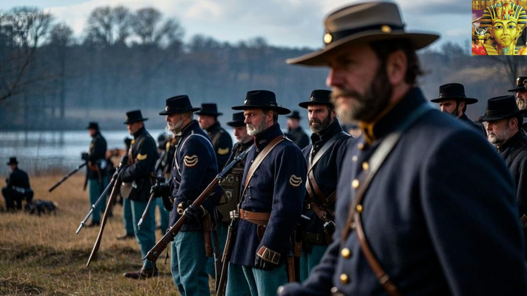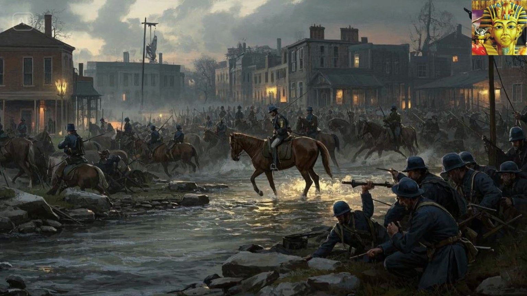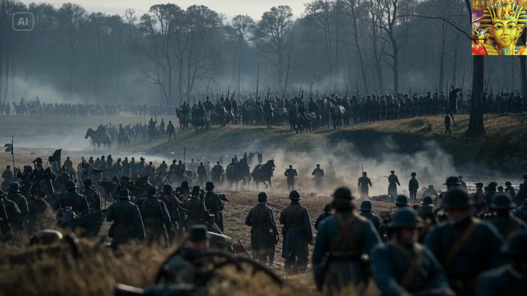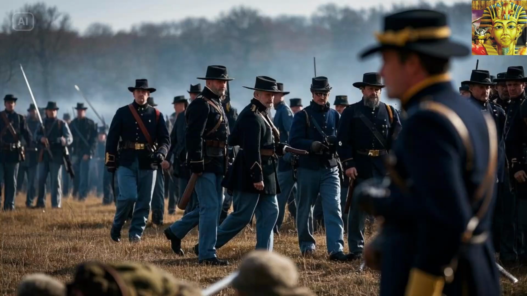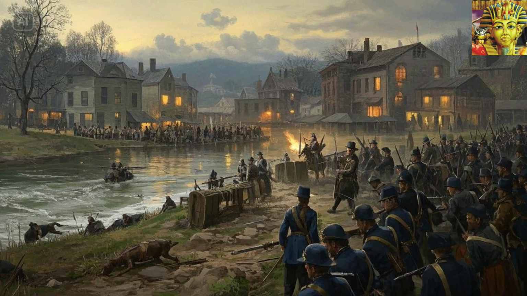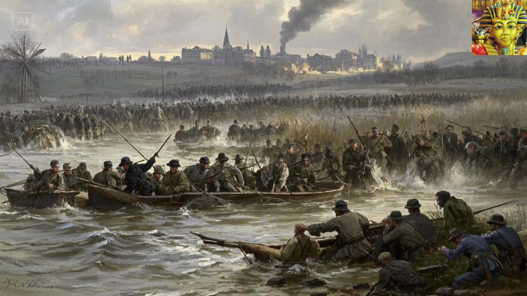both armies. Field hospitals were quickly overwhelmed, and medical personnel worked tirelessly to treat the wounded. The battle highlighted the need for improved medical care and logistics in the Civil War. The lessons learned at Fredericksburg would contribute to the development of more effective medical practices and the establishment of better field hospitals in subsequent battles.